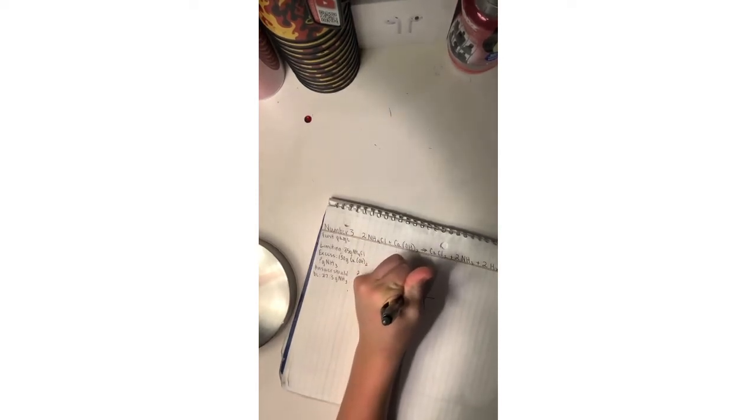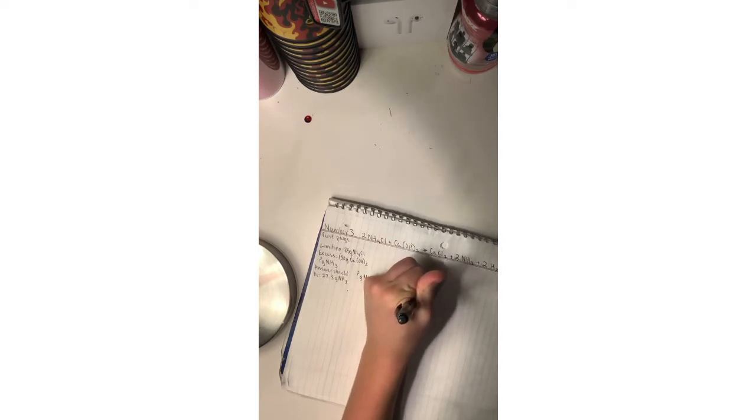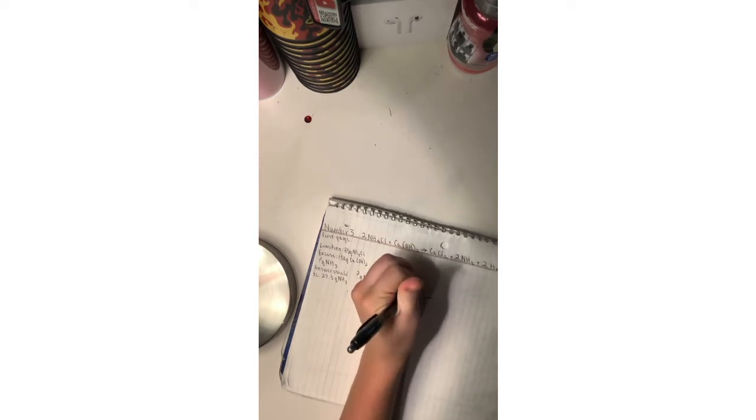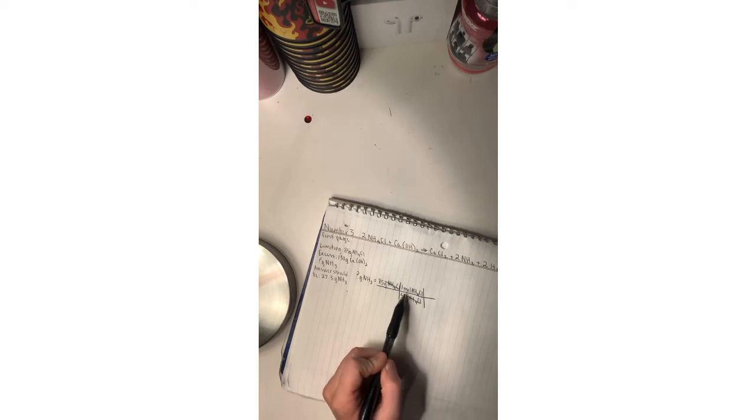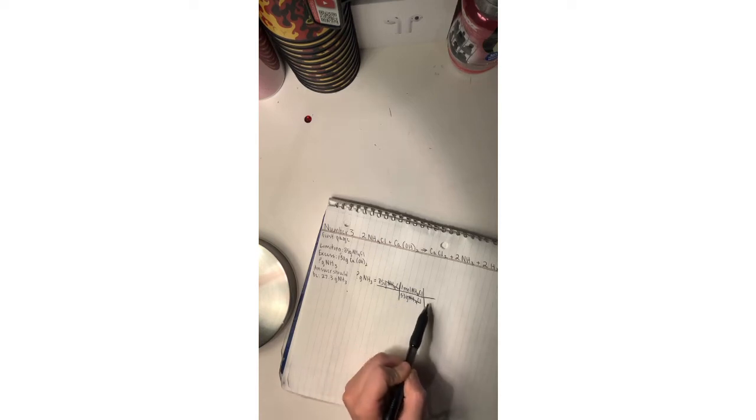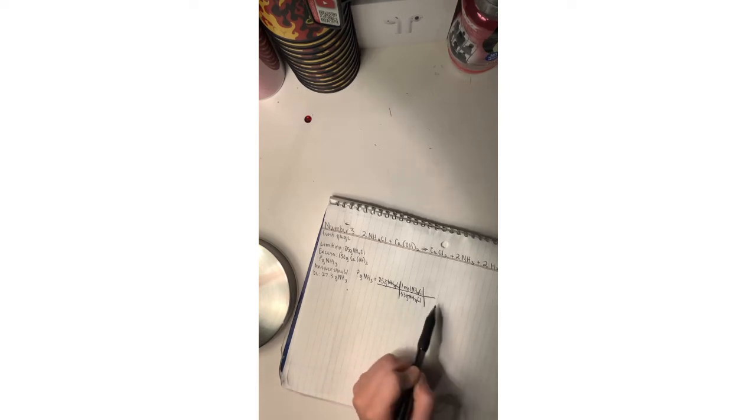1 mole of NH4Cl. After we have turned the grams into moles, we need a way to cancel out this mole right here.